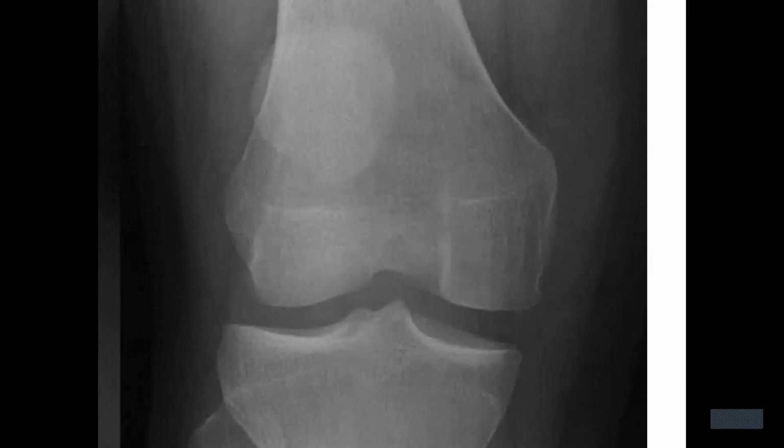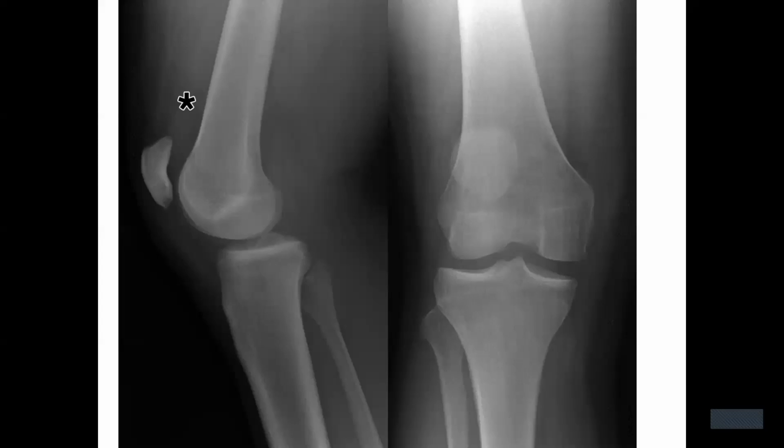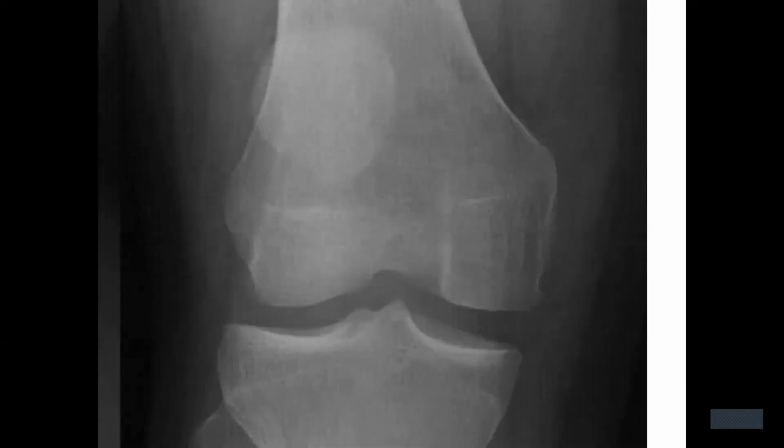However, what's even more subtle is this. There is actually a slight asymmetry of the medial tibiofemoral compartment as compared to the lateral side, which indicates the fact that there may also be some sort of medial collateral ligament or medial sided capsular injury. Can all of the delegates appreciate what I'm talking about here? If you put your arrow onto the picture, you can show them.